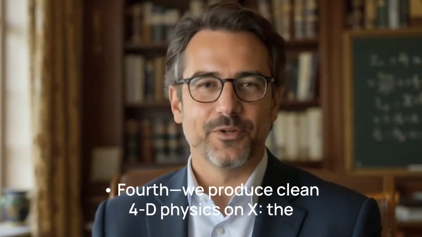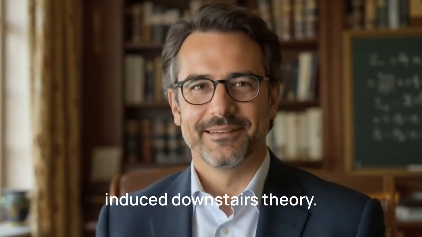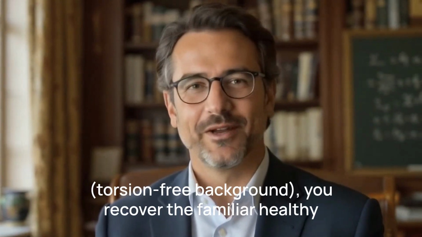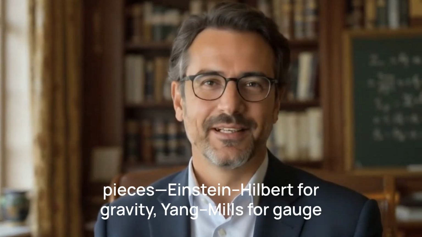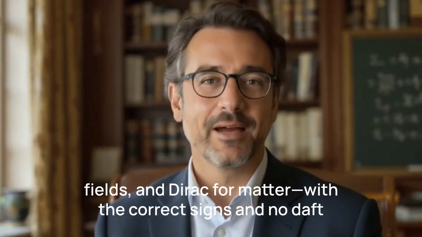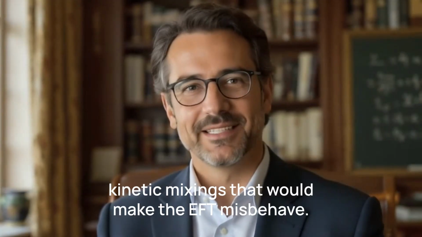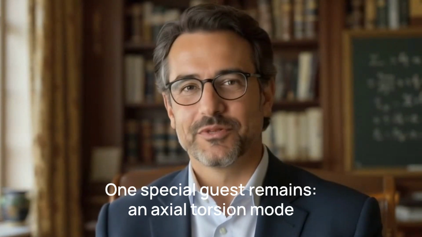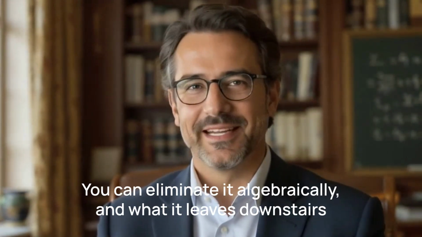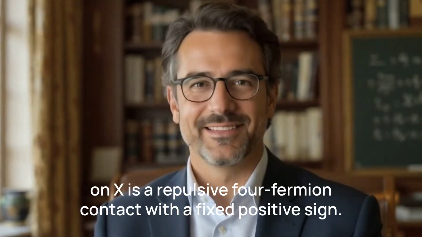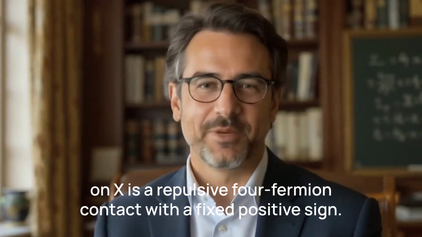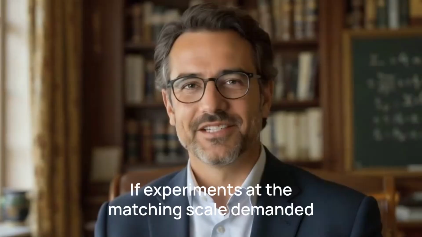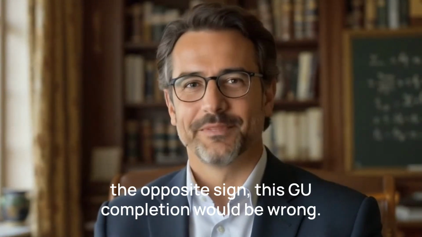Fourth, we produce clean 4D physics on X, the induced downstairs theory. When you restrict to the observation slice X, torsion-free background, you recover the familiar healthy pieces, Einstein-Hilbert for gravity, Yang-Mills for gauge fields, and Dirac for matter, with the correct signs and no daft kinetic mixings that would make the EFT misbehave. One special guest remains, an axial torsion mode that doesn't propagate. You can eliminate it algebraically, and what it leaves downstairs on X is a repulsive four-fermion contact with a fixed positive sign. That sign isn't decoration, it's a falsifier. If experiments at the matching scale demanded the opposite sign, this GU completion would be wrong.